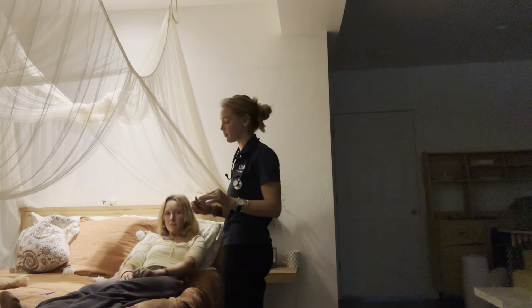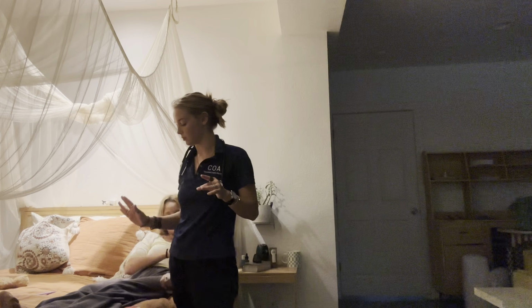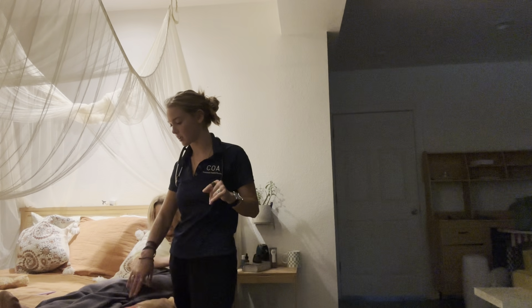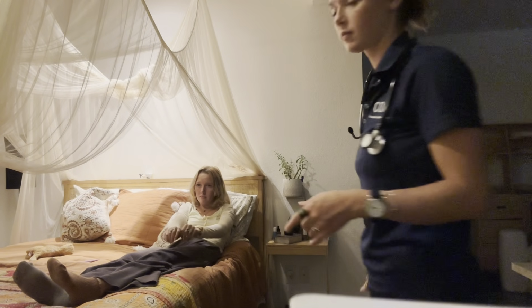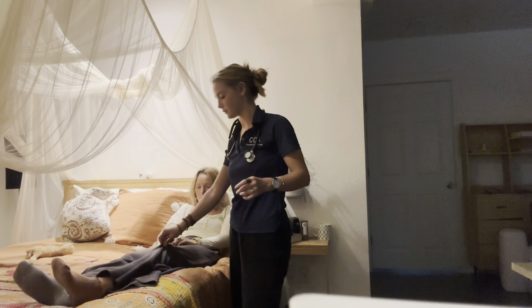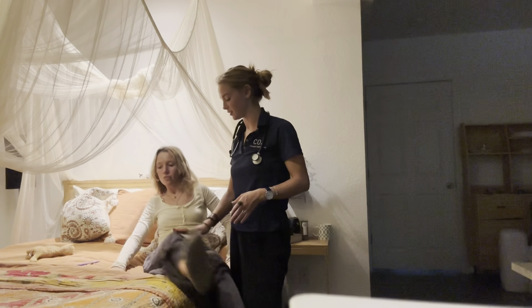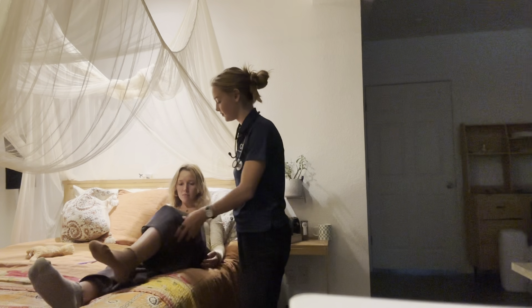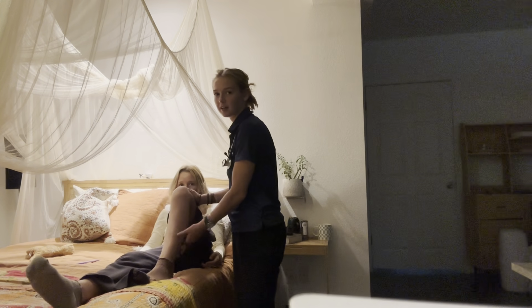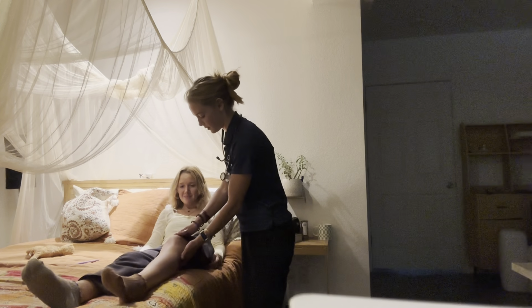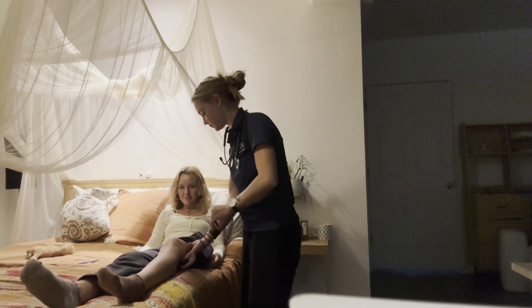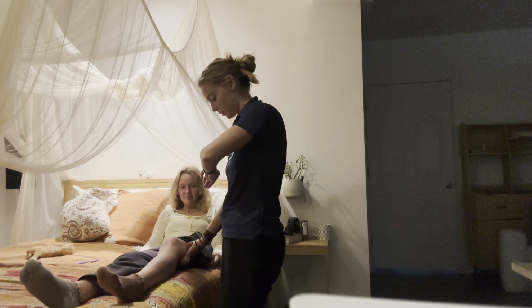Now I'm going to move on to the sites on the lower body. I'll move down my camera so you can see that. Stay laying down. I just need you to lift your pant leg, and I'm going to feel the pulse site there for 30 seconds.